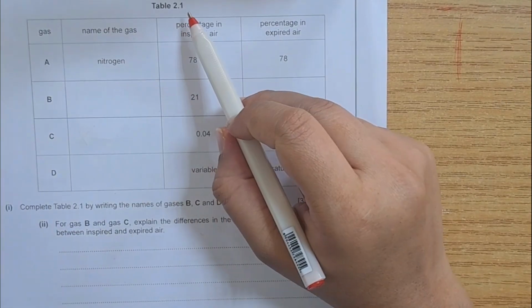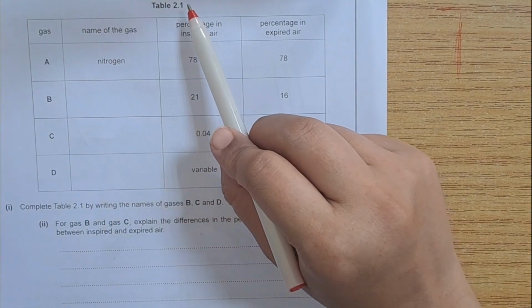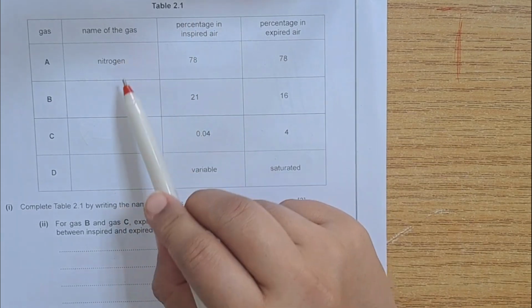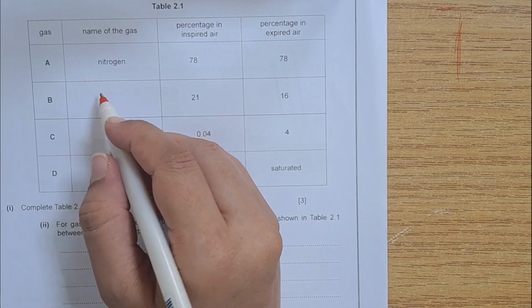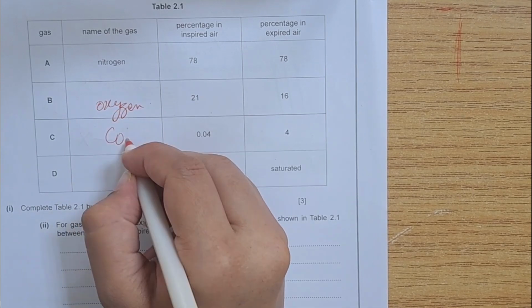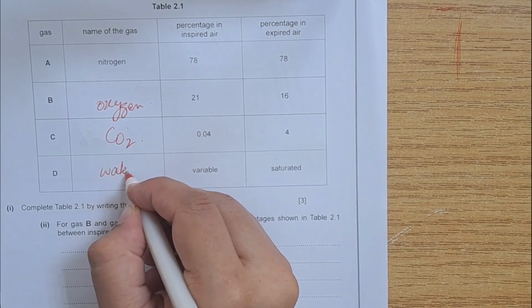And we have this table 2.1. This table compares the composition of inspired and expired air. You just had to name the gases here, looking at the percentages in inspired and expired air. These gases were oxygen, CO2, and the third one was water vapor.